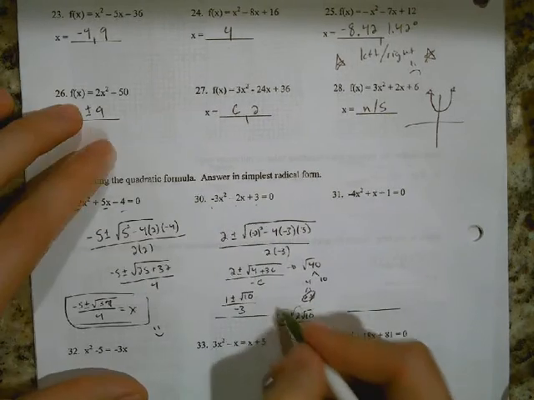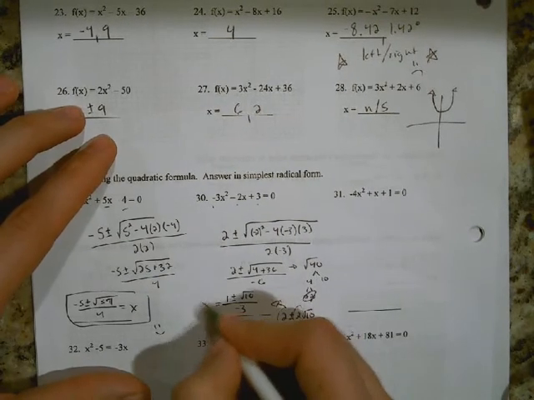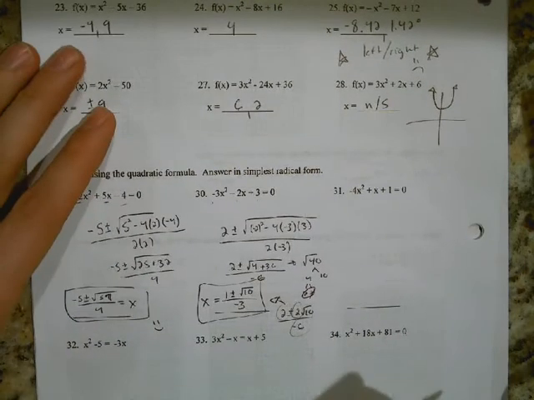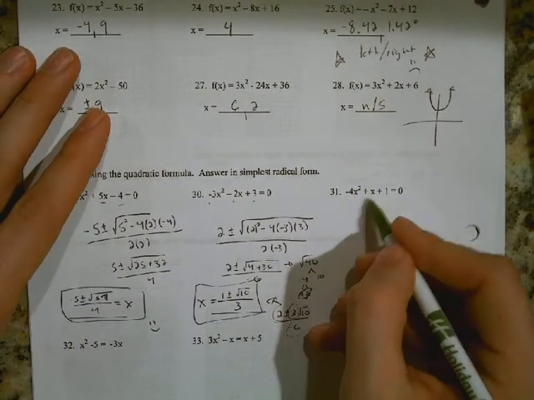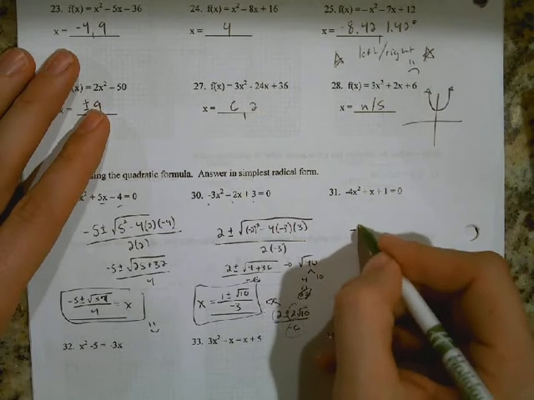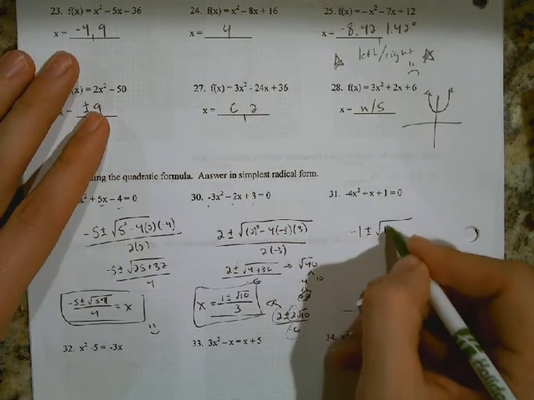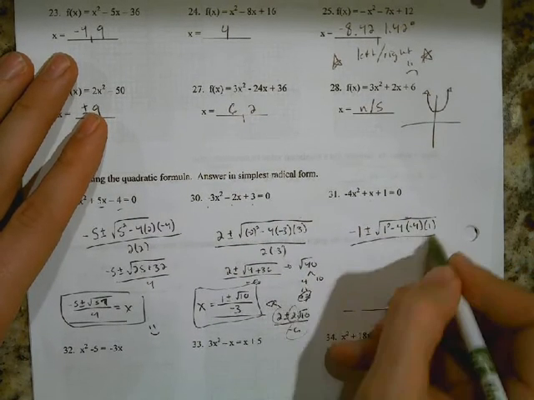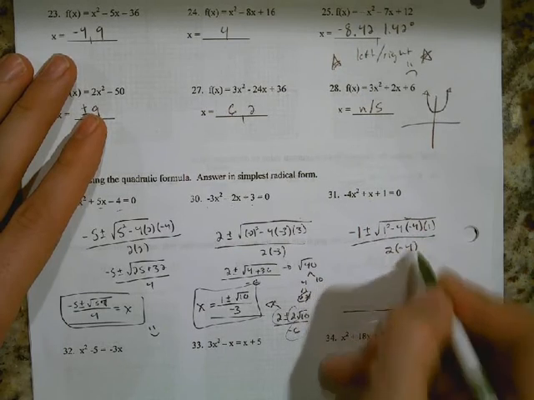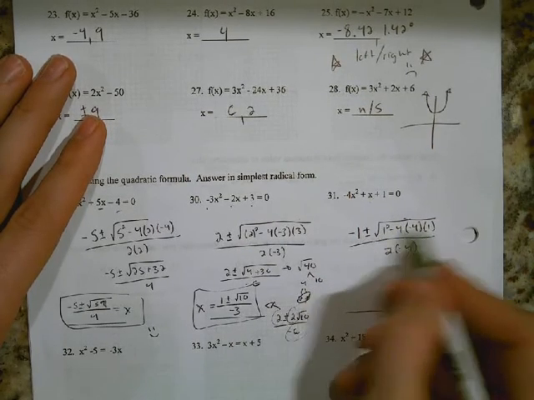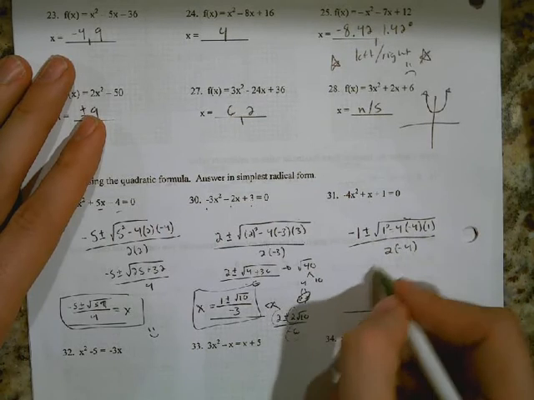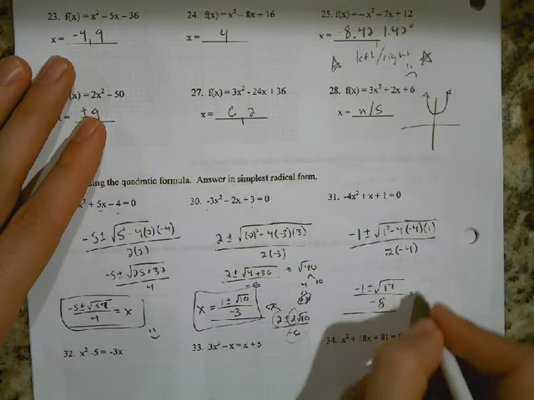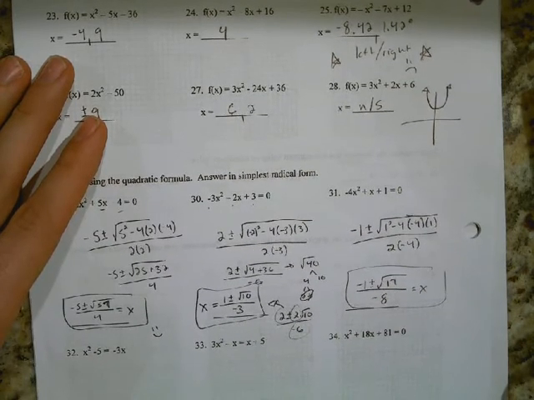Going from this answer to here is generally extra credit. If you don't see that, don't worry too much about it, but it is there for the extra points. For the next one, I've got A is -4, B is 1, C is 1. So -b plus or minus the square root of b squared minus 4 times A times C over 2a. This one reduces real quick. I've got 1 minus -16, so 1 plus 16 gives me -1 plus or minus the square root of 17 over -8. It's not going to reduce at all, so we'll leave it right there.